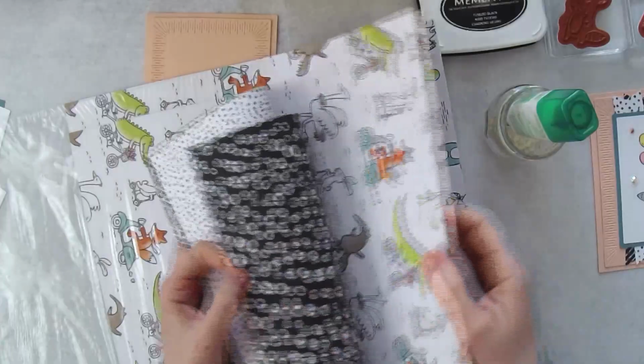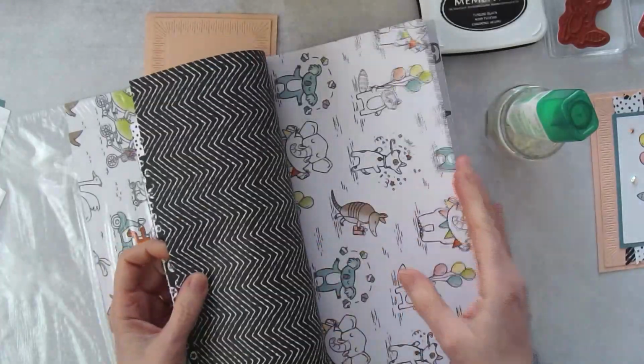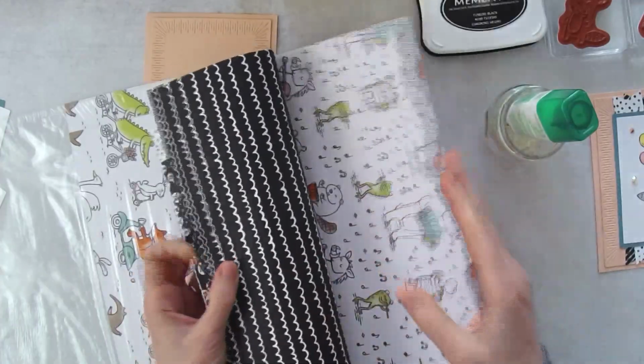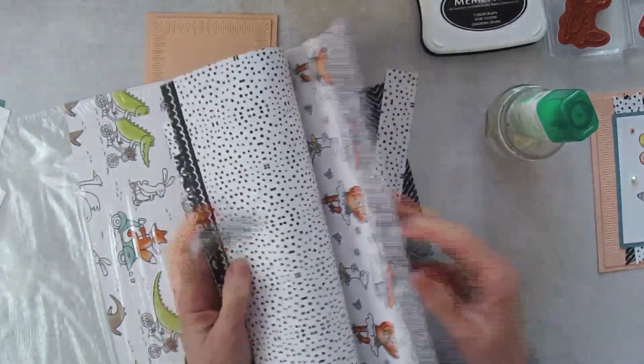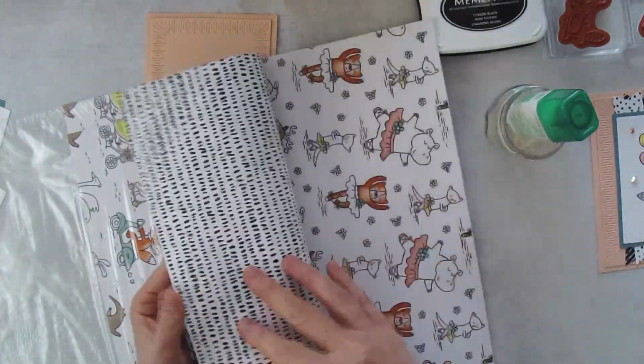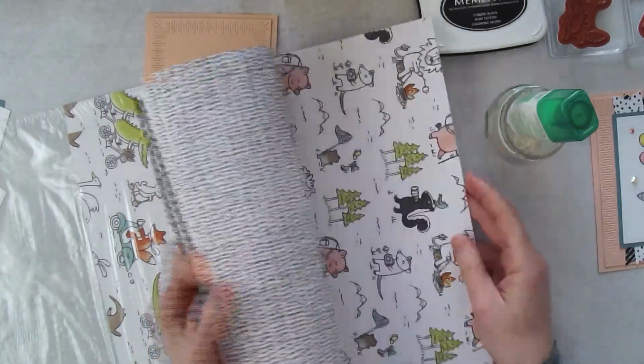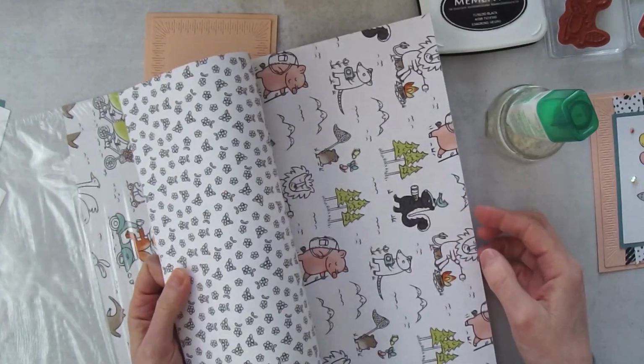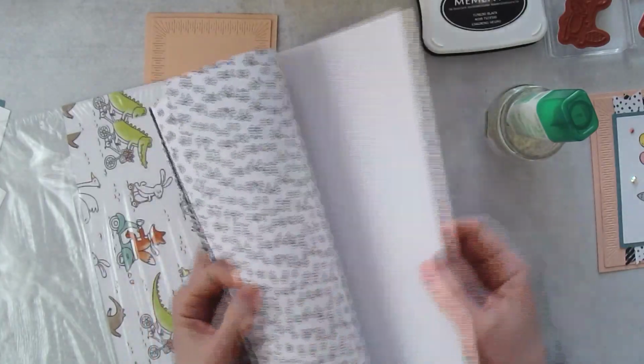I've kind of got some of these cut up already, so just let me flip through so you can see. You get 2 of each. This one's cute. It's got some camping, outdoorsy sort of scenes.